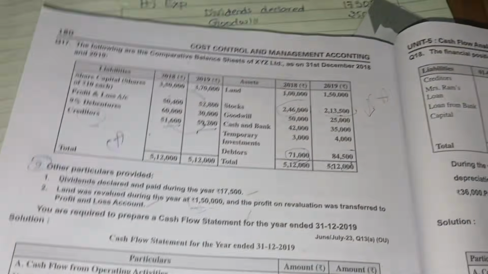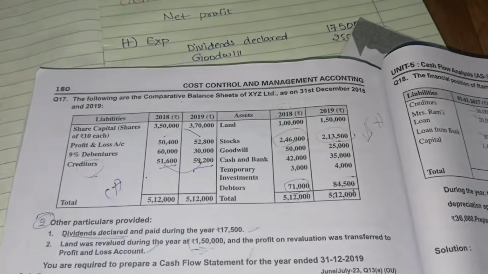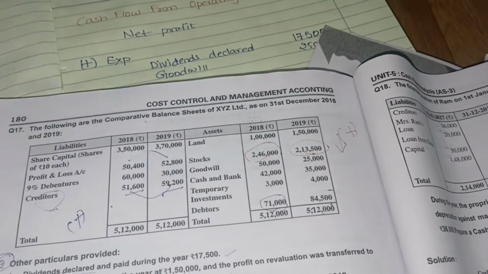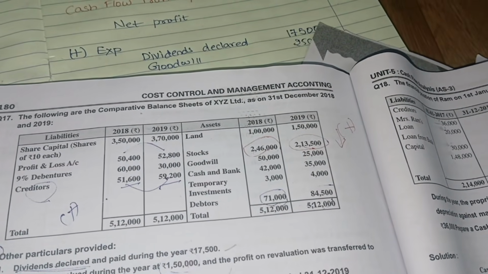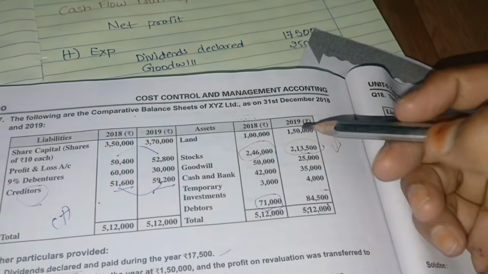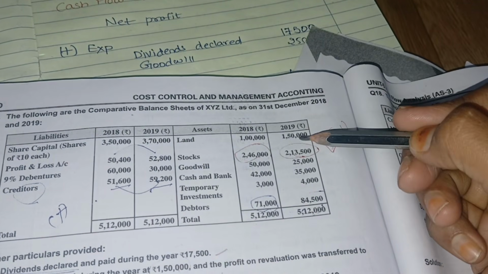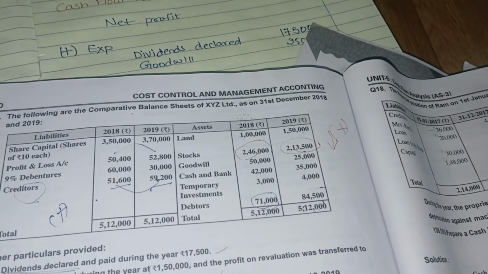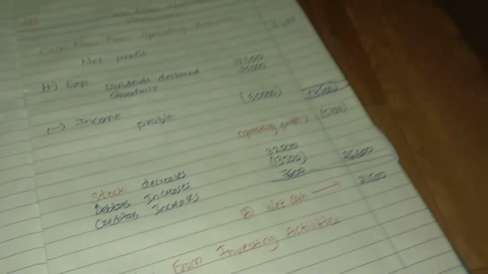What I have said previously, when you want to do investing activities, you need to concentrate only on fixed assets. So what is the fixed asset value over here? 1 lakh rupees. Here on the closing side 1,50,000. So here I will do a small working note. See, opening land value is 1 lakh.